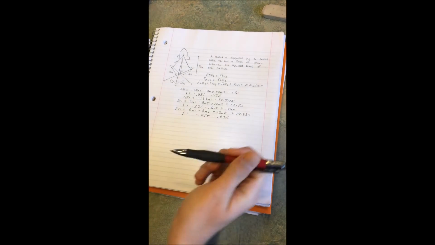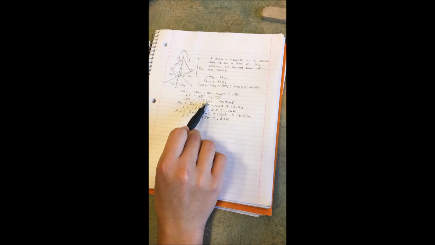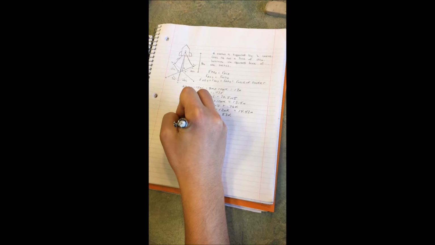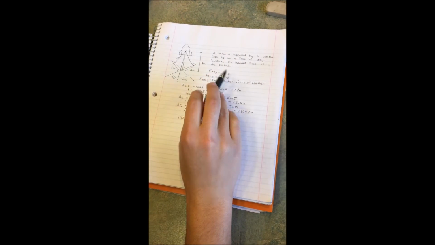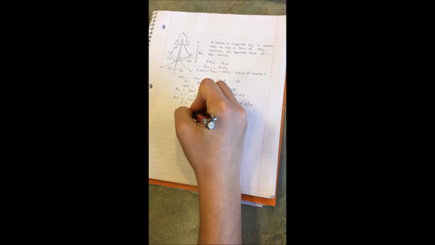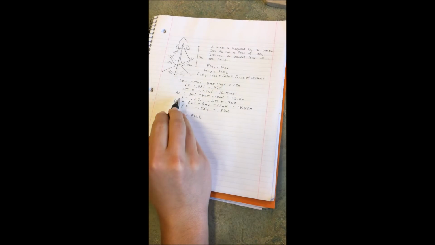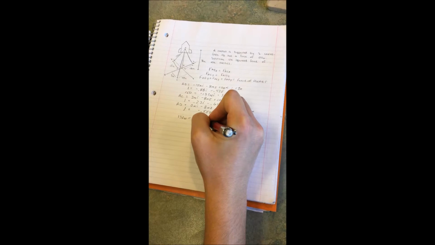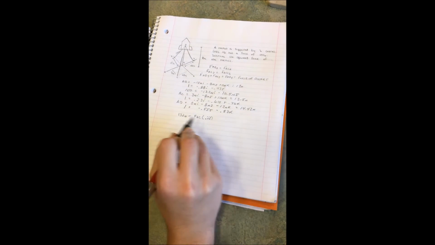We know force AB in the X direction is 132 newtons, so 132 newtons equals force AC times its unit vector, 0.23.